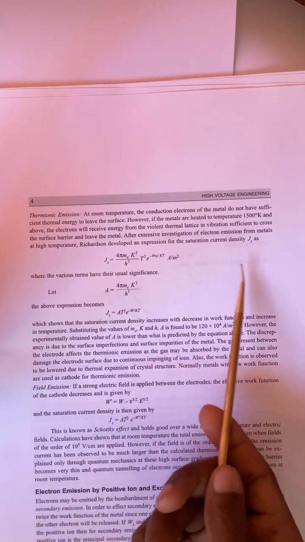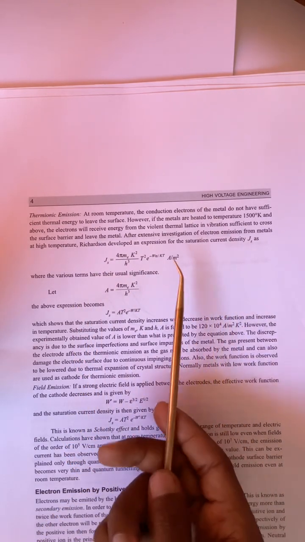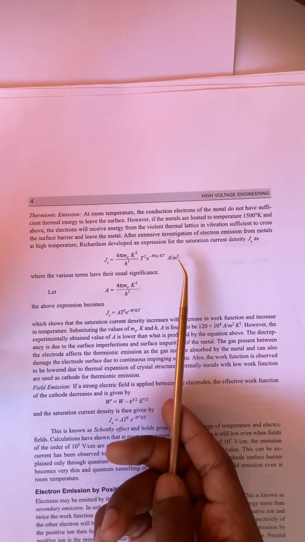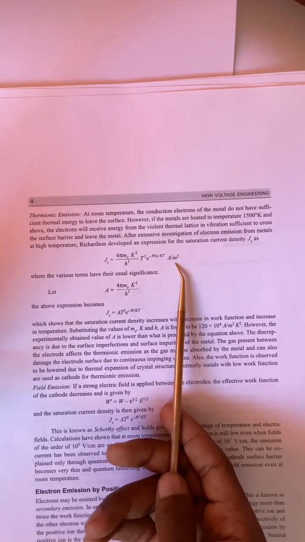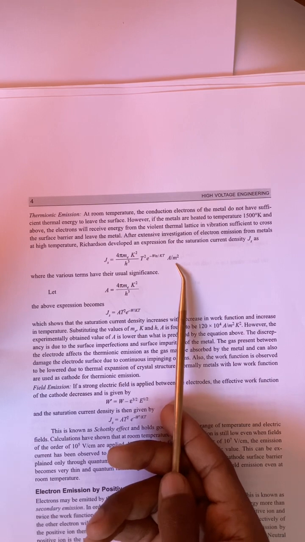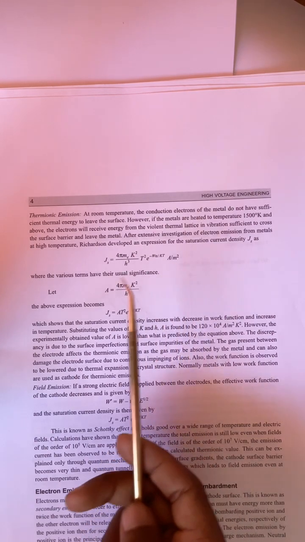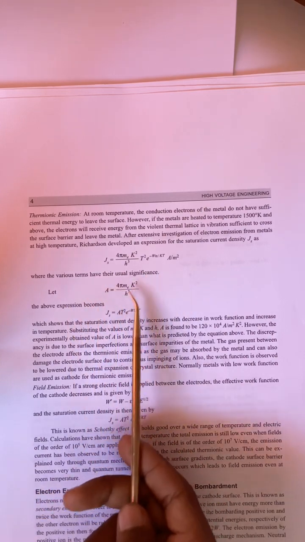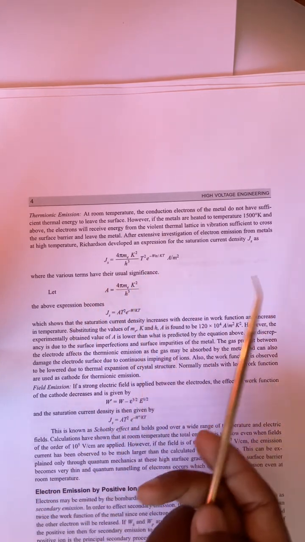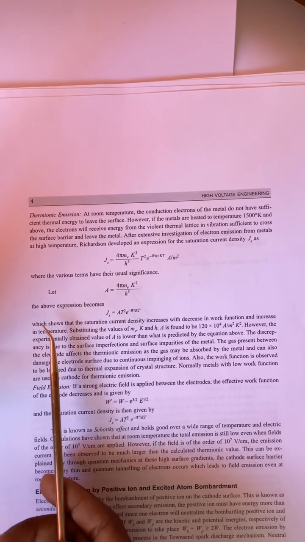Right. We talk about current density. Current density simply meaning current as a function of space. In this case, that space is a flat surface. So essentially speaking, it's surface area, where the various terms have their usual significance. Let A be, and so on. Let's assume this is area for now, okay?